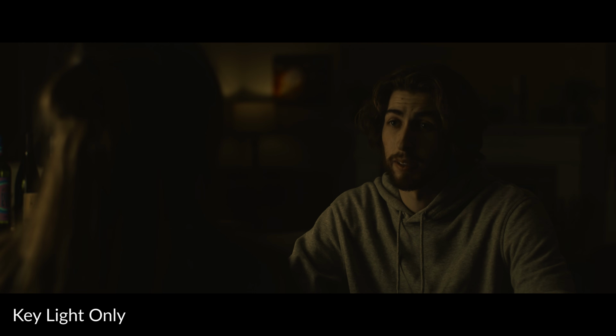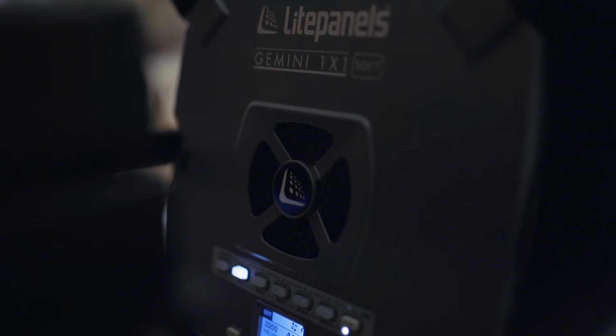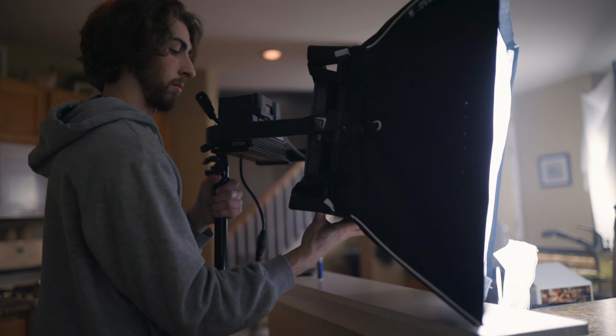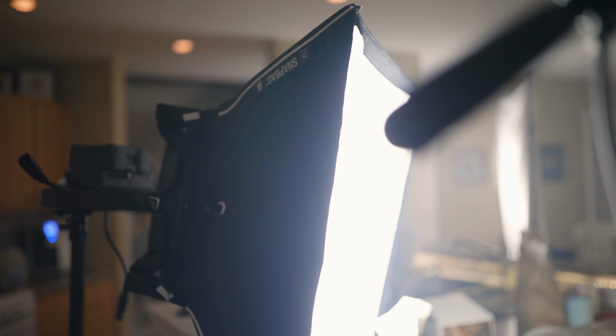And for this, I use the Light Panels Gemini 1x1. And that's a very soft light as it is. A panel is gonna give you a soft source. So I use that. On top of that, I also put a DOP Choice softbox as well to soften the light a little bit more, because we really want the soft upstage lighting.